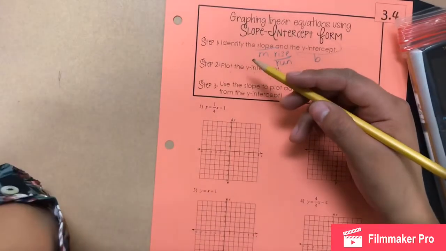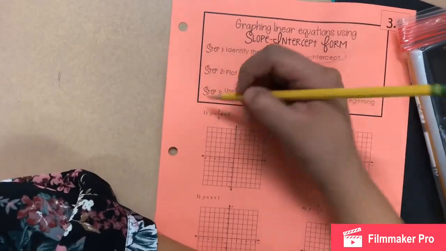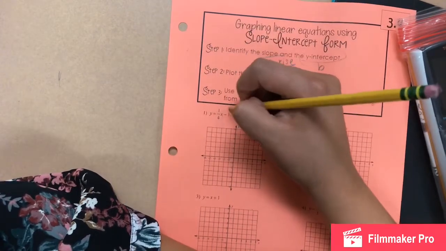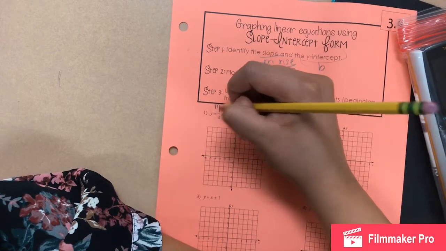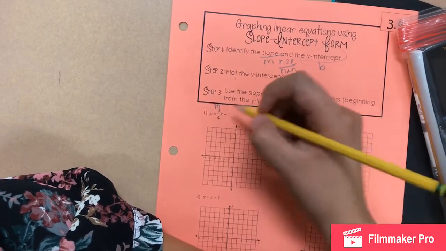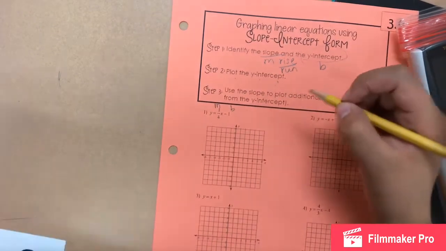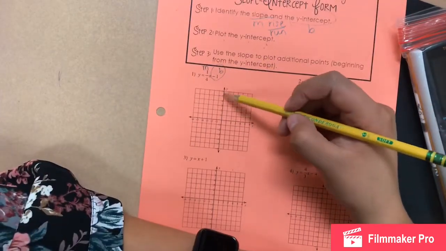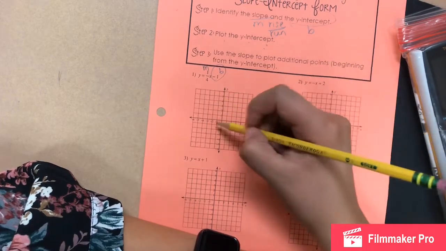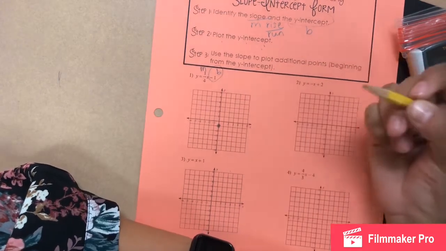First, my slope and y-intercept. So my slope is whatever is next to x, because it won't always be set up in this order, so always keep that in mind. But my slope is 1/4 x, and then my y-intercept is the -1. So we always start with our y-intercept when we're graphing. So where is -1 on the y-axis? That is below 0, there.